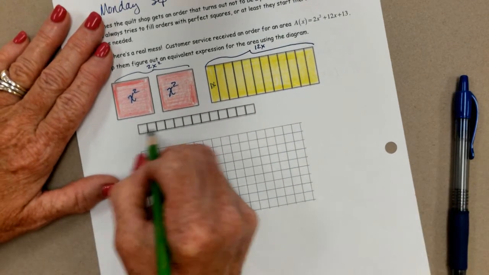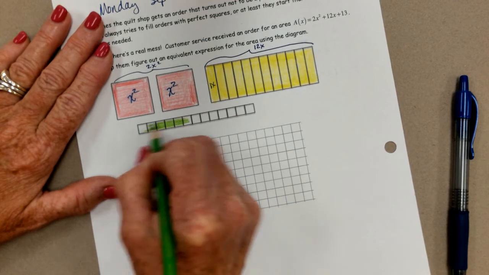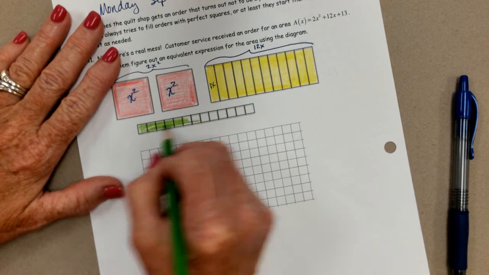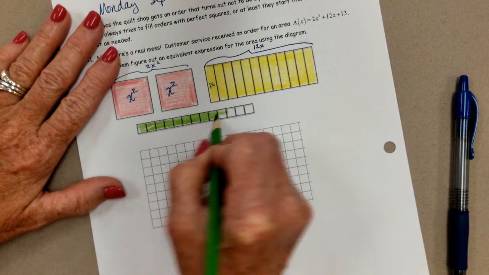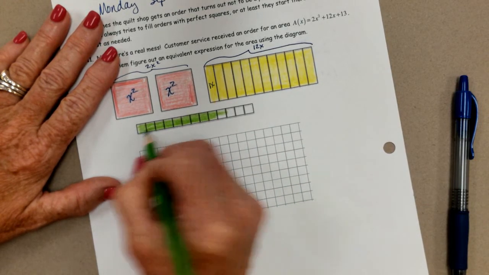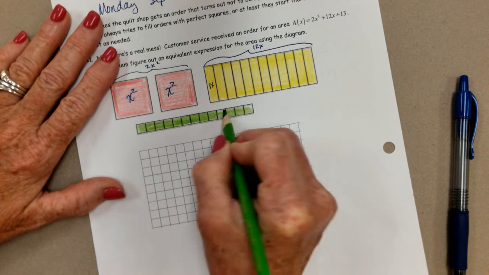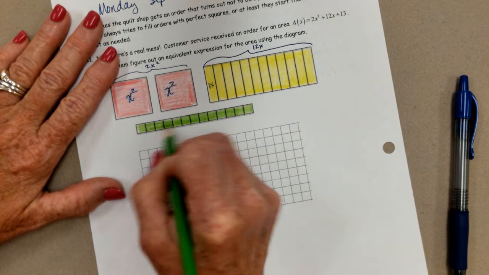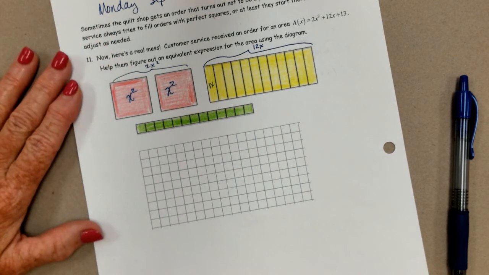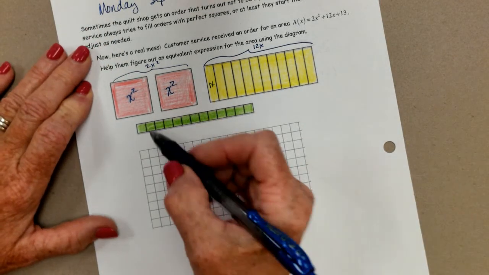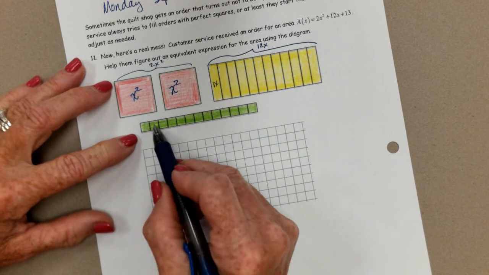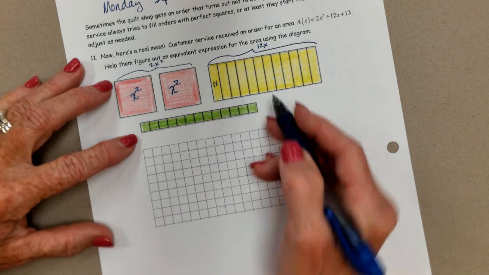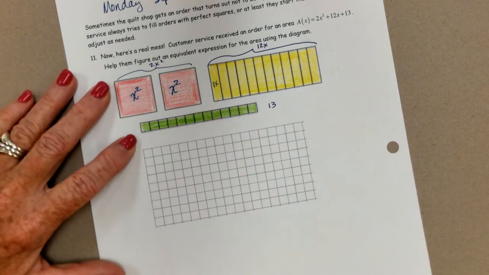All right, now our green pieces. And how many of those do we have? 1, 2, 3, 4, 5, 6, 7, 8, 9, 10, 11, 12, 13. 13 of those guys.